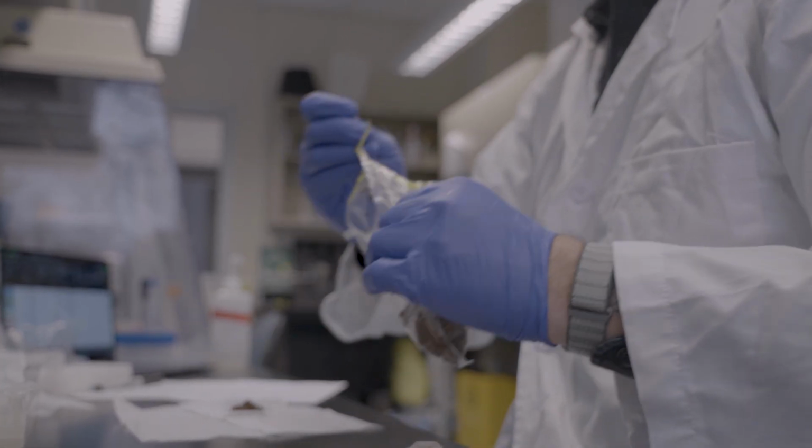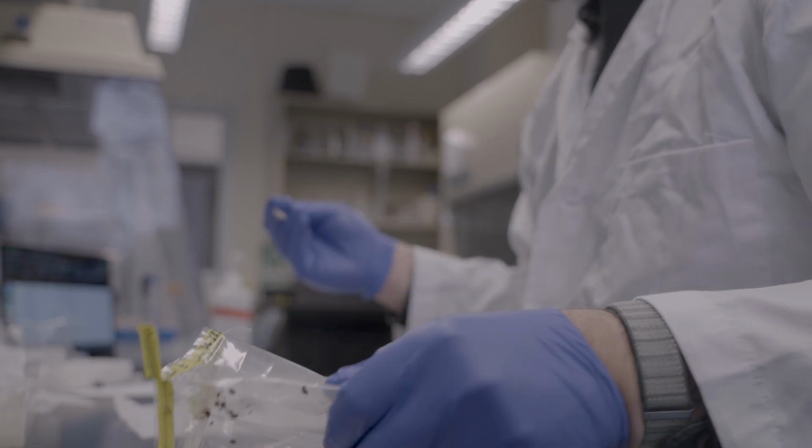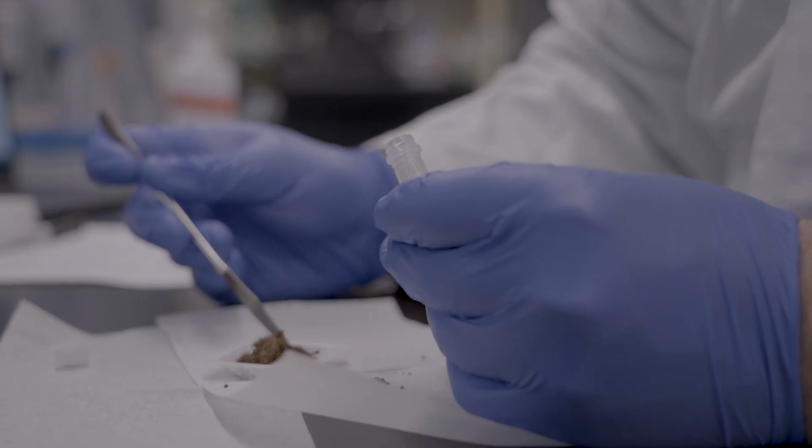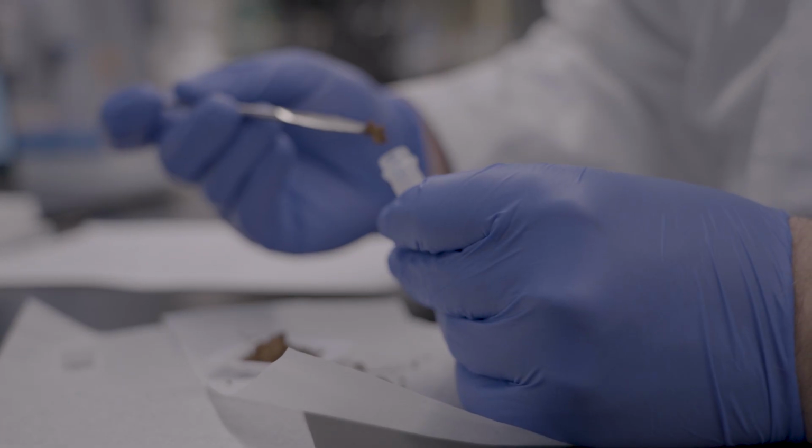So we do a bunch of different steps to take the soil and remove everything we don't want, like the little particles of sand or clay or whatever is in there, and we pull out just the microbial DNA, bacteria and fungal in particular for this project.